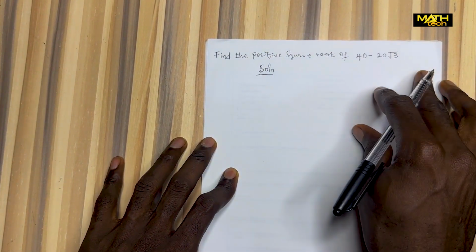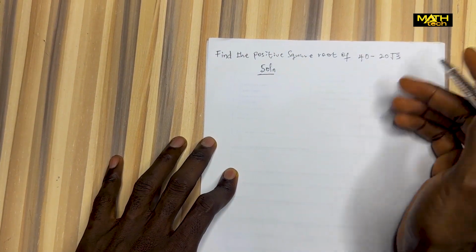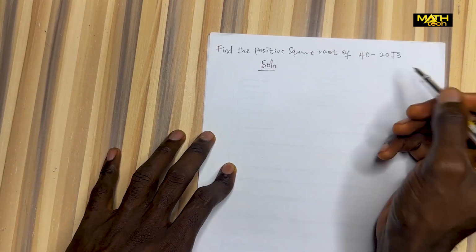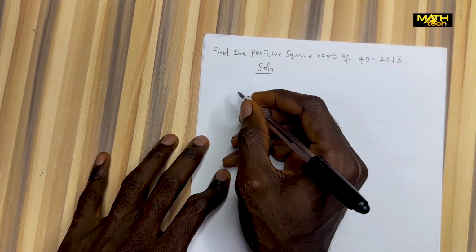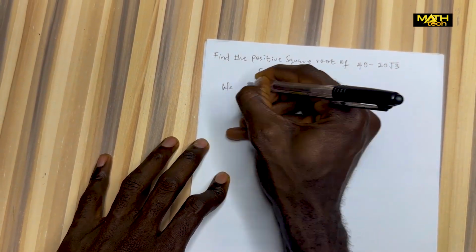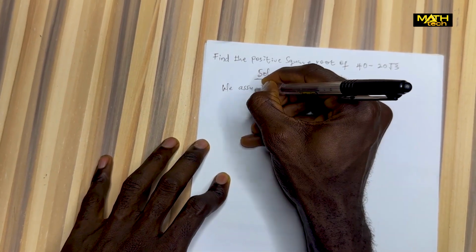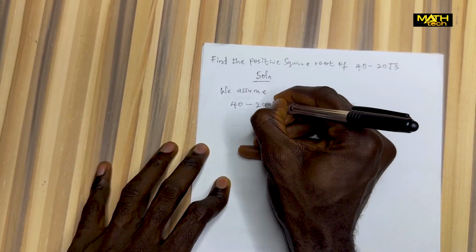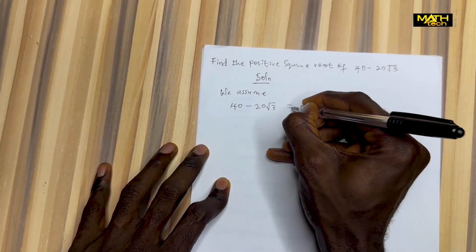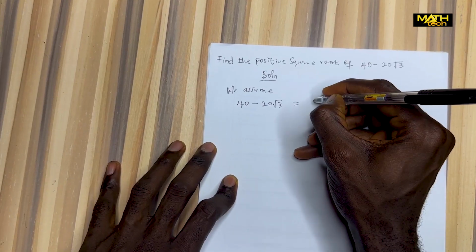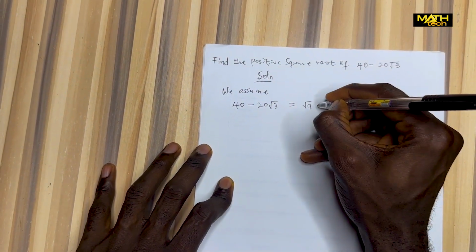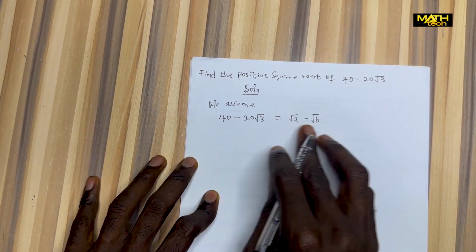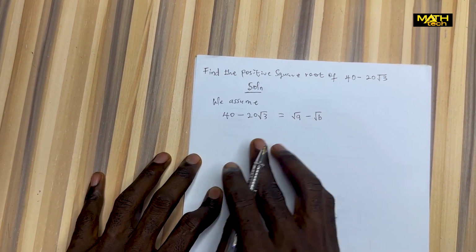Now when we talk about finding the positive square root of a surdic value, we're talking about finding the value that when you square it gives you this result. So now we assume that 40 minus 20 root 3 is equal to square root of a minus square root of b.